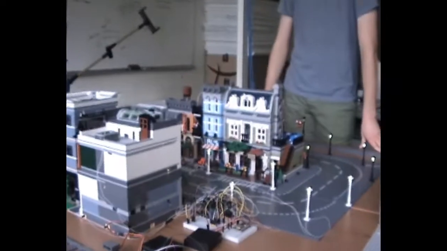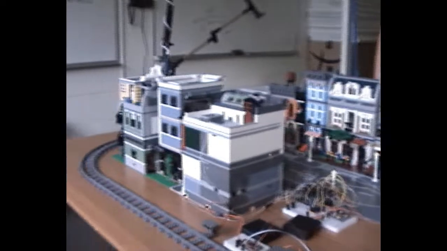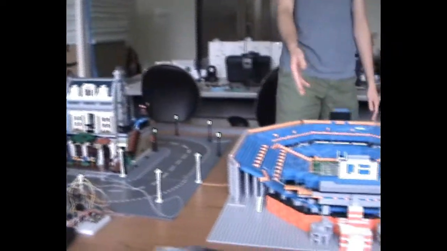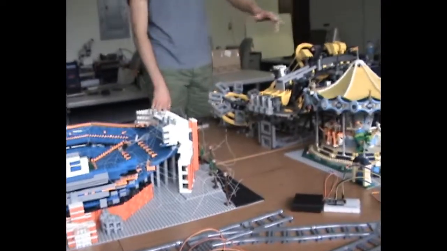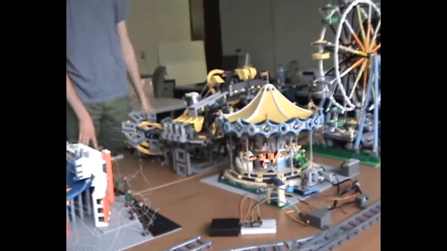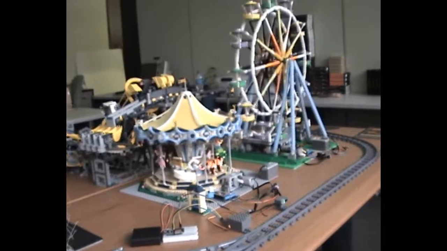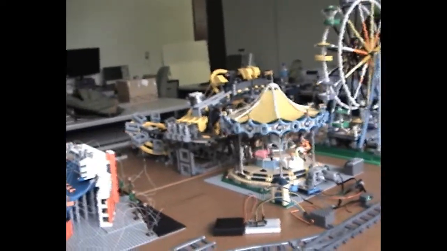This is our LEGO IoT demo. This demo is made to replicate an industrial control system for an entire city. Here we have a downtown area, the Ben Hill Griffin Stadium here on the University of Florida, an industrial district with a factory, carousel and Ferris wheel, and then a train with train tracks and a station.